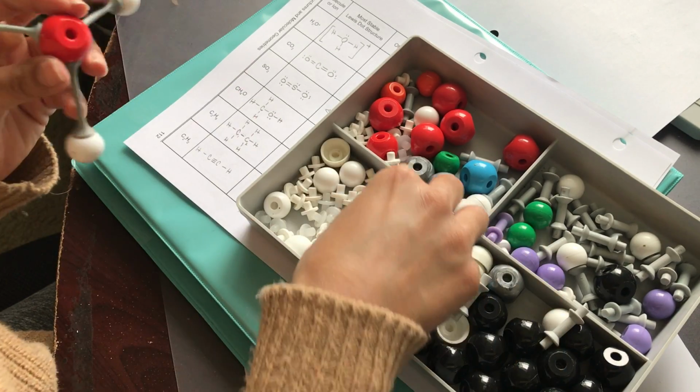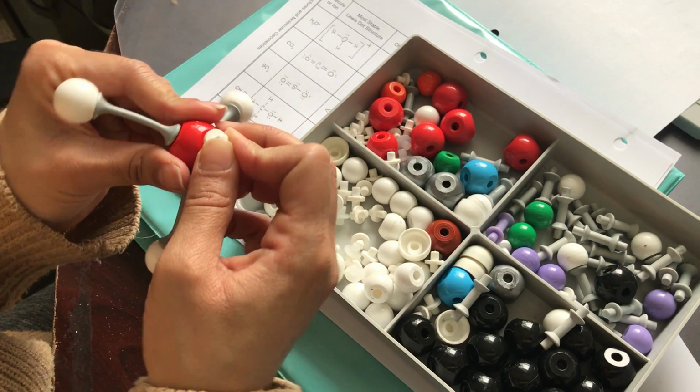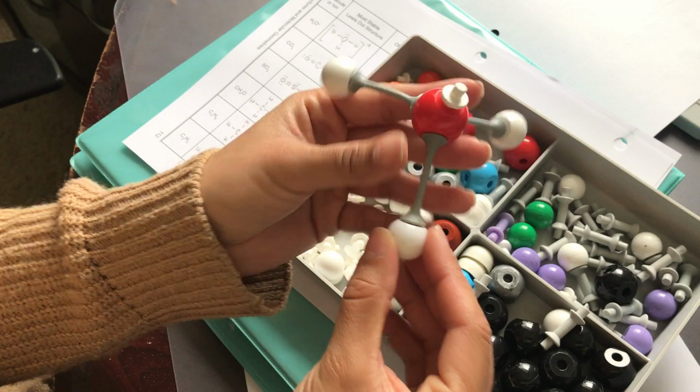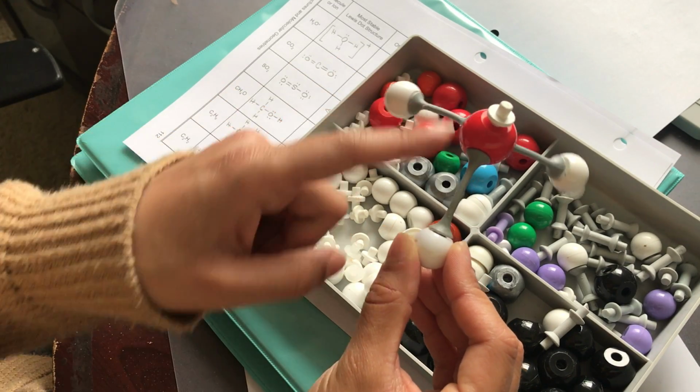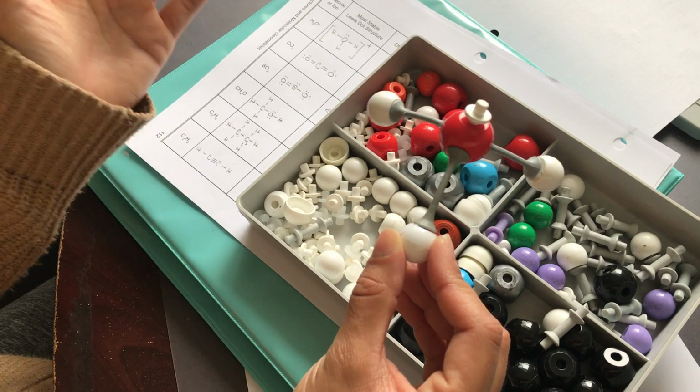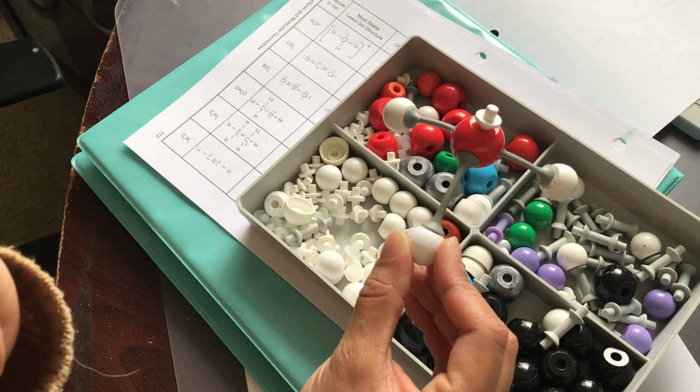I have my 3 bonds. Now I want my lone pair. And now you can see that the lone pair at the top forces my bonds to a lower angle, creating a trigonal pyramidal shape. 1, 2, 3, 4 electron groups, tetrahedral, but the lone pair makes it trigonal pyramidal.